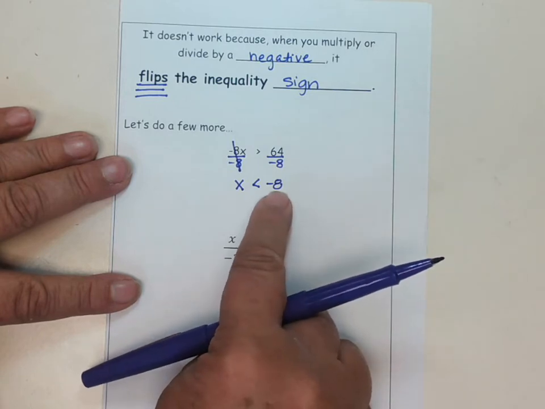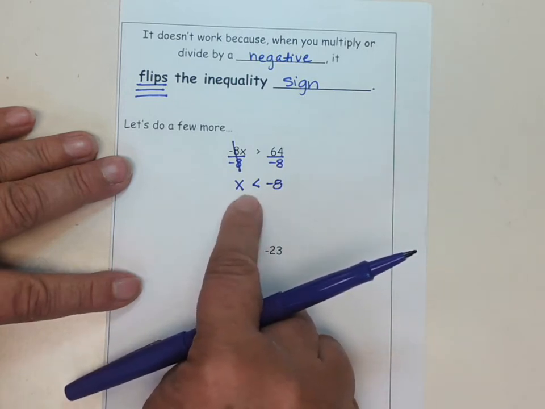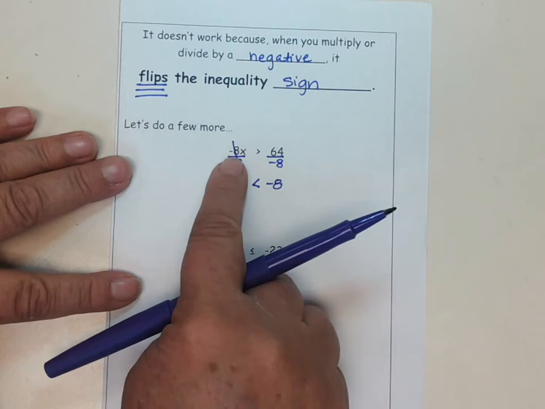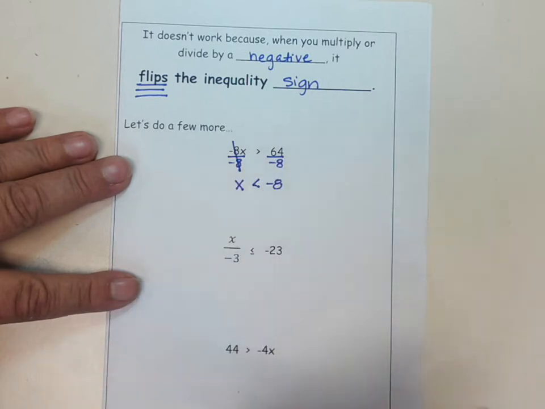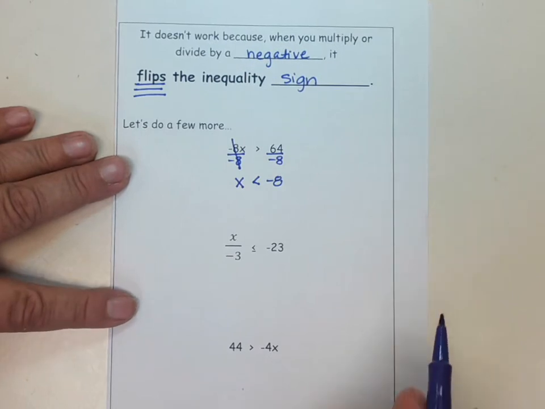So if we pick any number less than negative 8, let's say negative 10, right? Negative 8 times negative 10 is 80, and 80 is bigger than 64, so it actually worked.